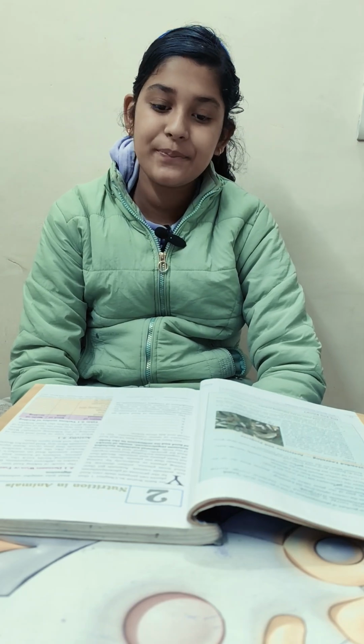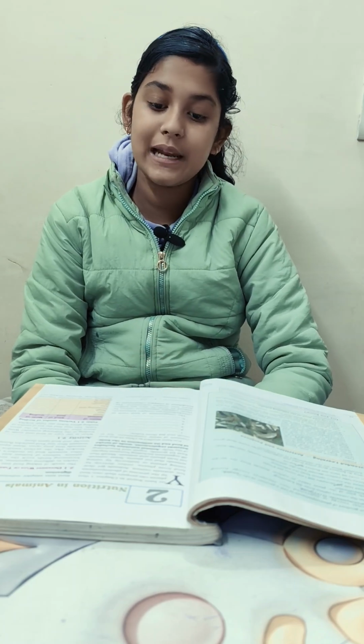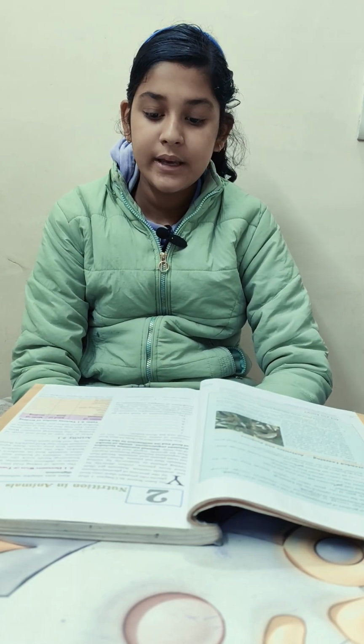Today, let's summarize the chapter Nutrition in Animals, that is, chapter number 2 of NCERT Class 7 Science. Now, let's start with the topic: what is nutrition? Animal nutrition basically includes nutrient requirements, mode of intake of food, and its utilization in the body.